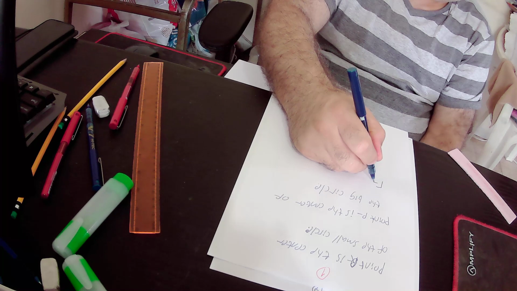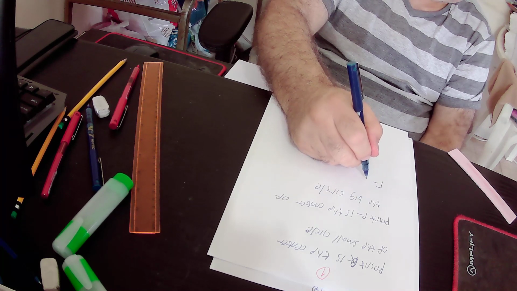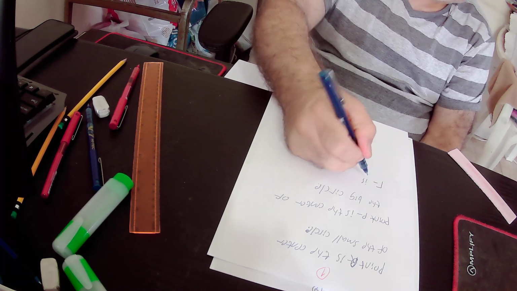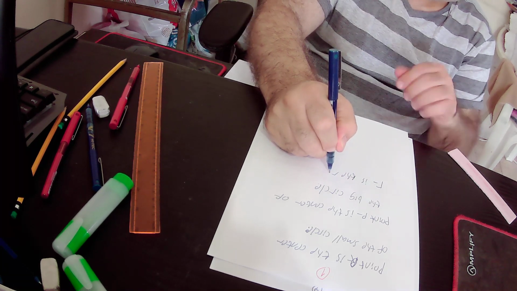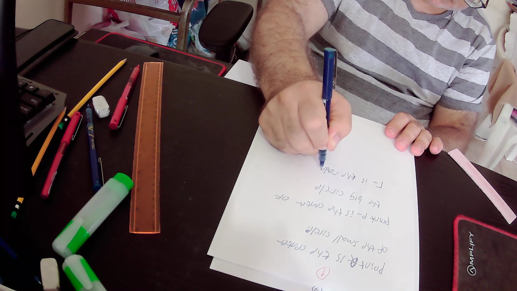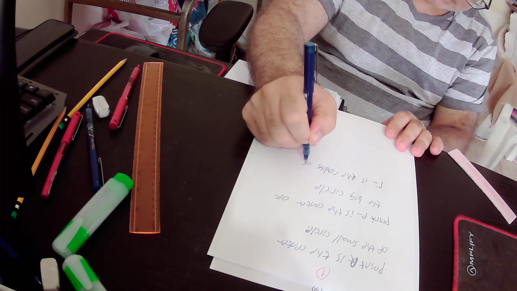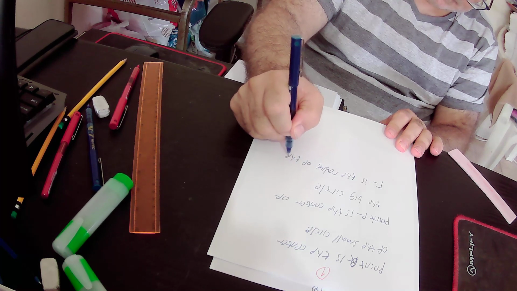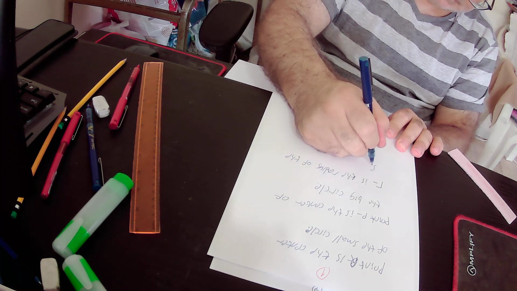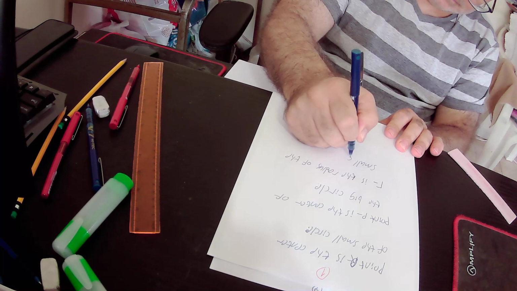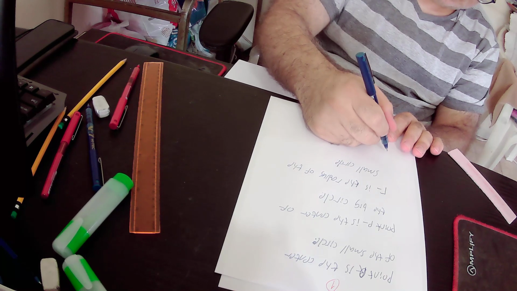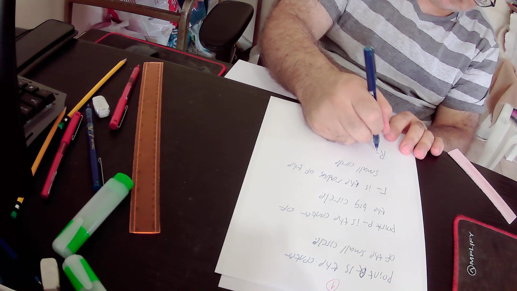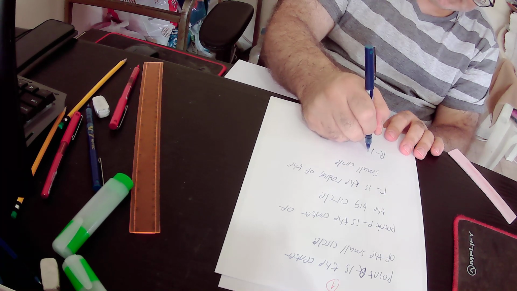A small r will be the radius of the small circle, and capital R will be defined as the radius of the big circle.